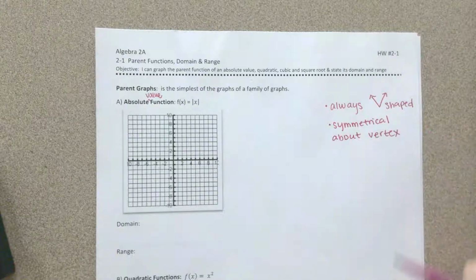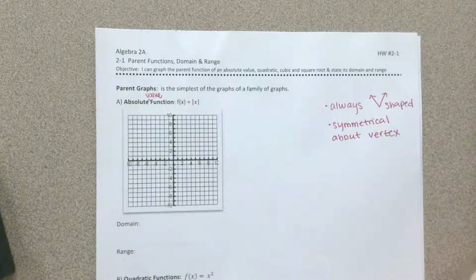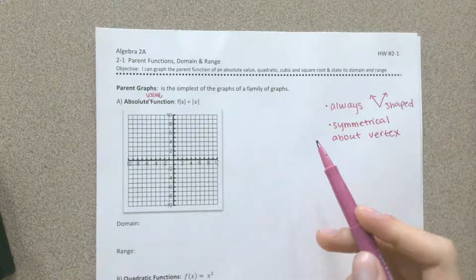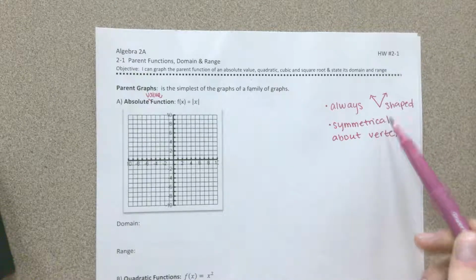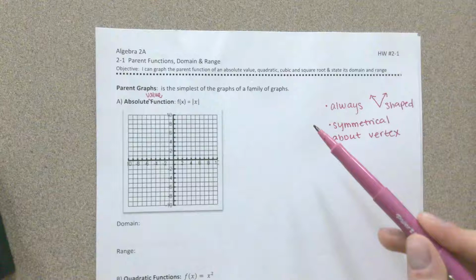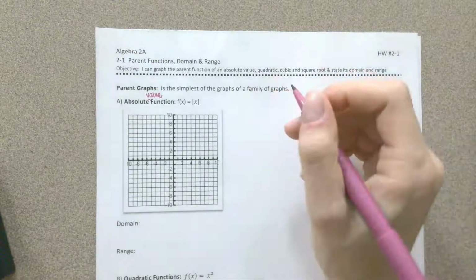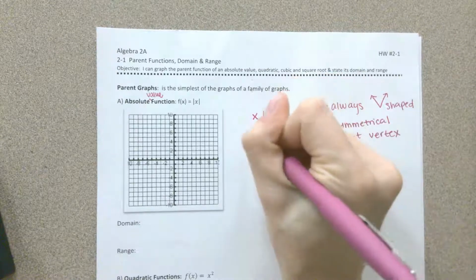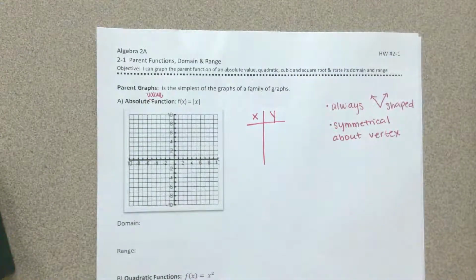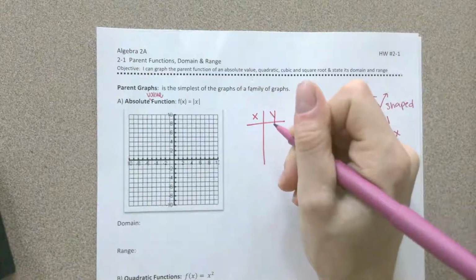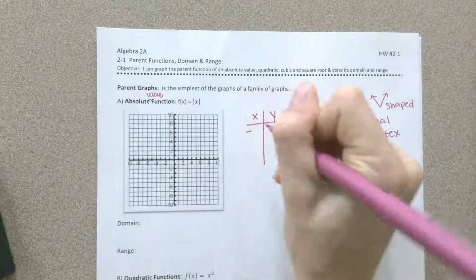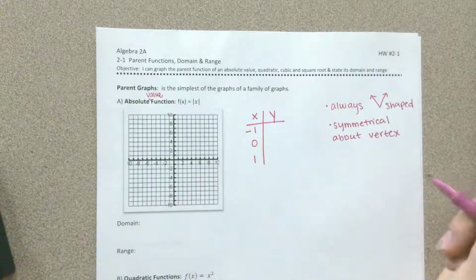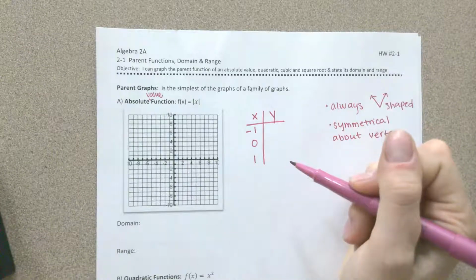Okay? And so how we're going to actually graph and plot these is that we are going to make a t-chart. So we should know these things about this graph. Our second step is to make a t-chart. So we're going to put x values in and we're going to put y values in. I always just do -1, 0, 1. And I think that gives us a pretty good idea.